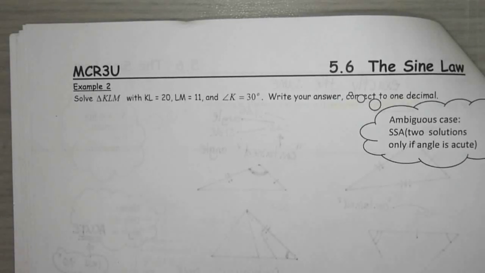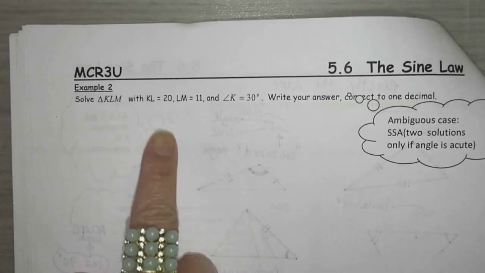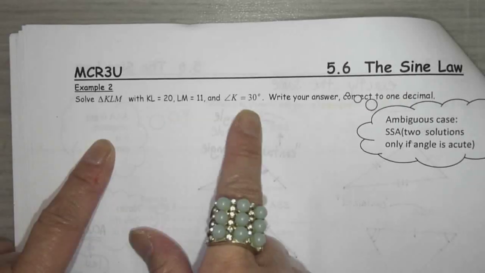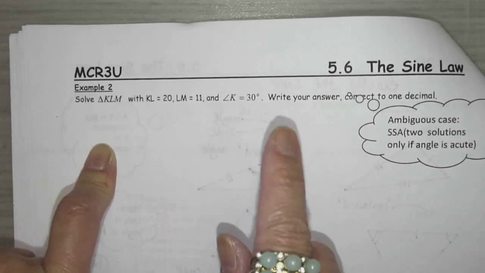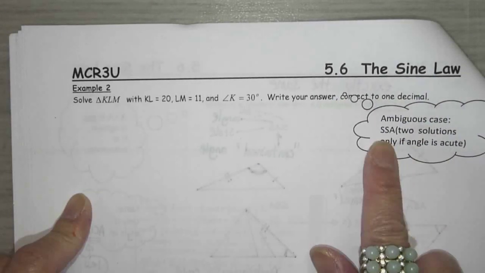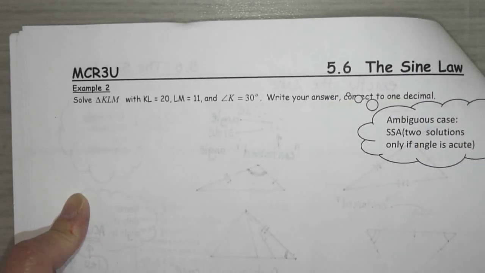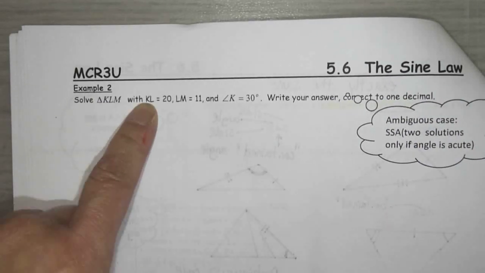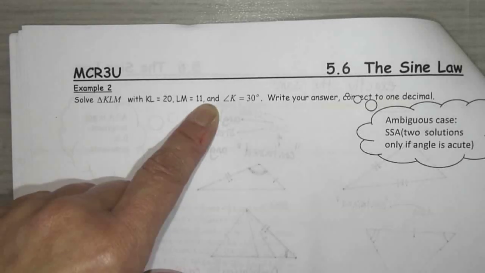This next one here, we have a triangle. KL is 20, LM is 11, K is 30. I'm going to draw it, and then I'm going to talk about the ambiguous case and how you can recognize it again. So we go KLM, so KL is 20, LM is 11.